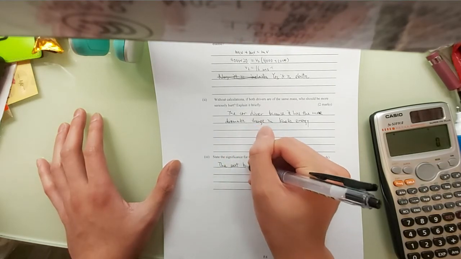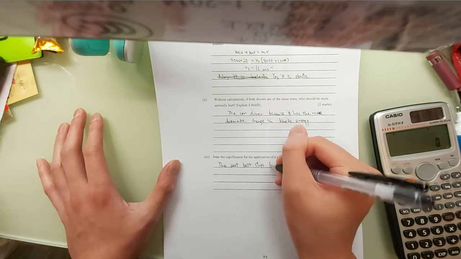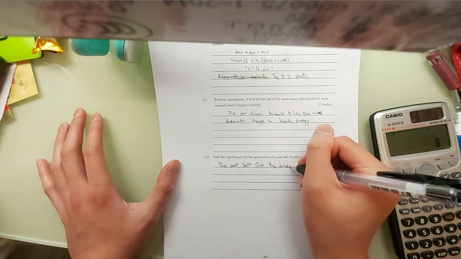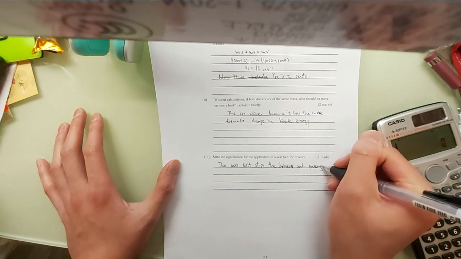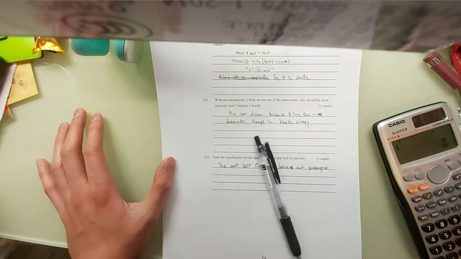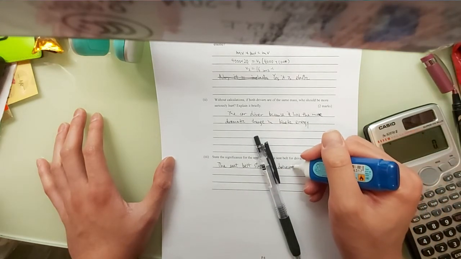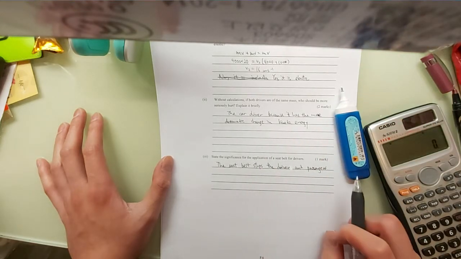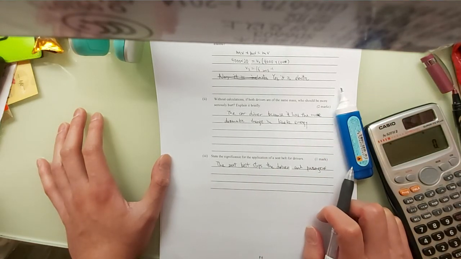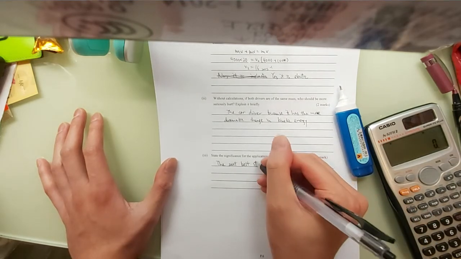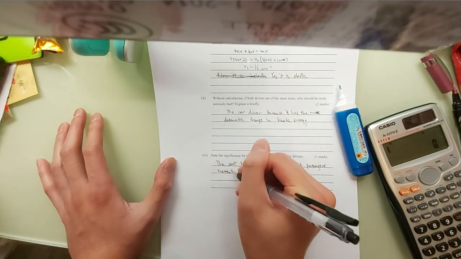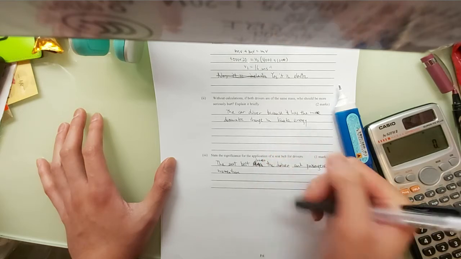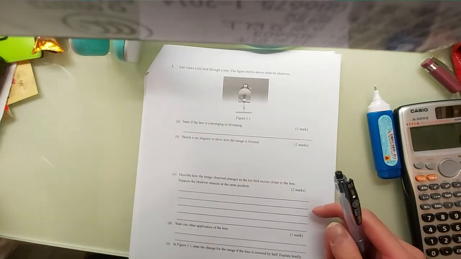The seatbelt stops the drivers and passengers, no, the seatbelt lowers their momentum to avoid letting them get hurt.